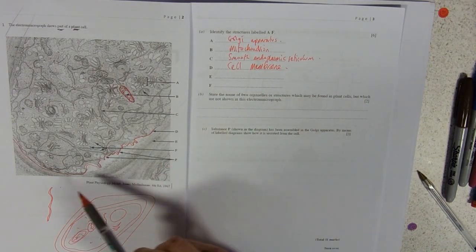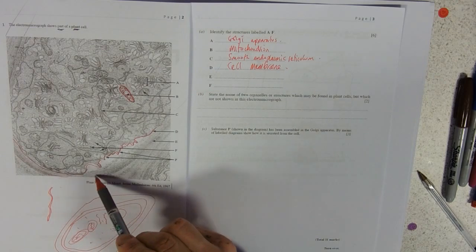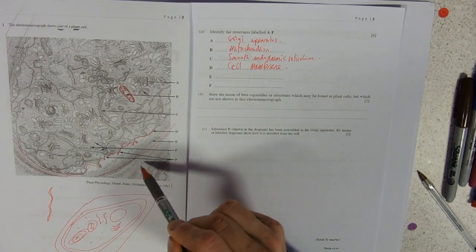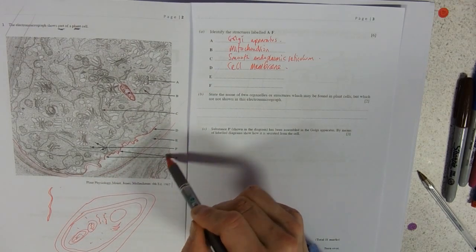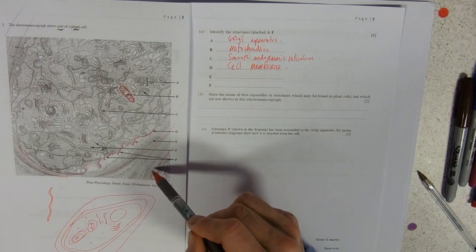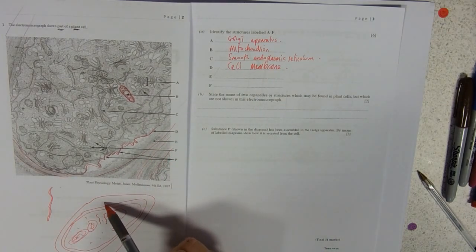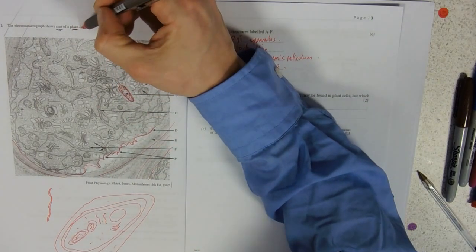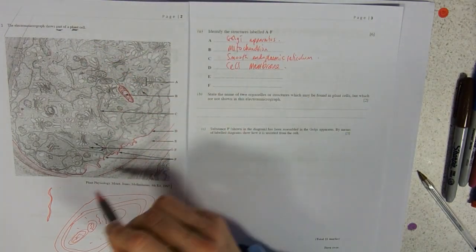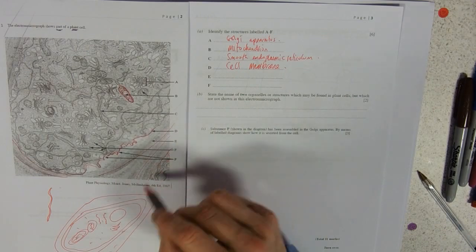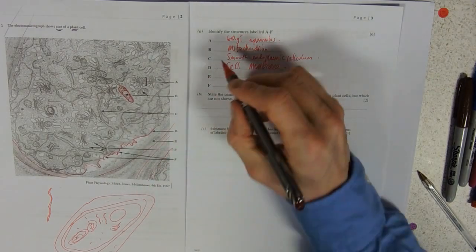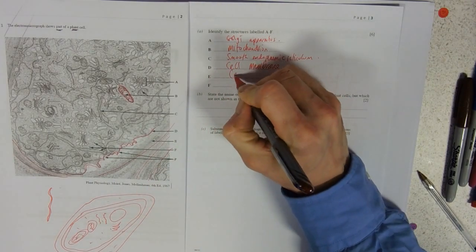E, well, we can see other things there, and then this is another cell with another layer of things. So that's our thick cell wall that we are expecting to see around a plant cell. So when you look at a diagram you go, right, that's one of the things I might expect. So cell wall.